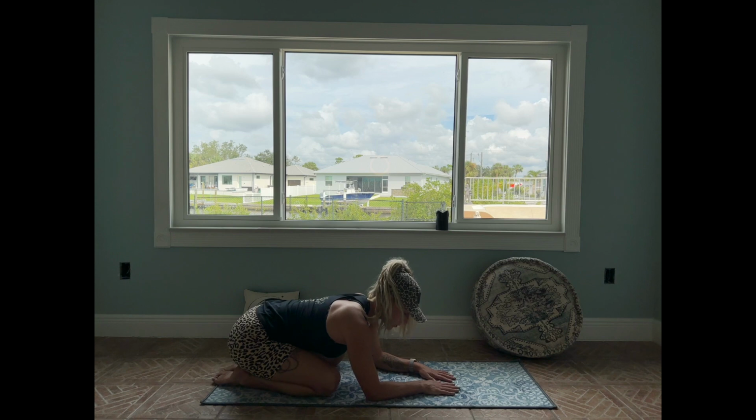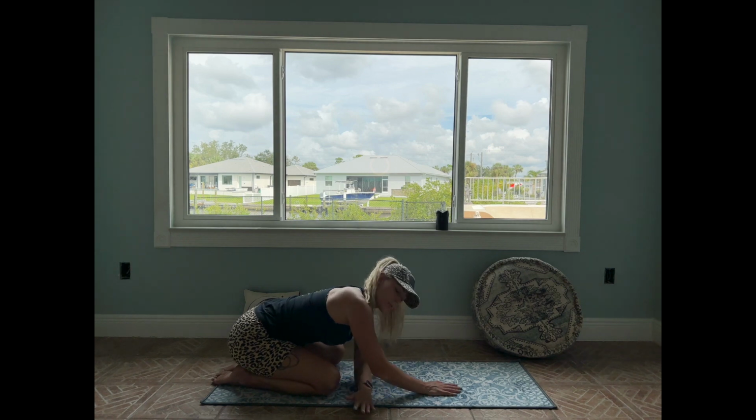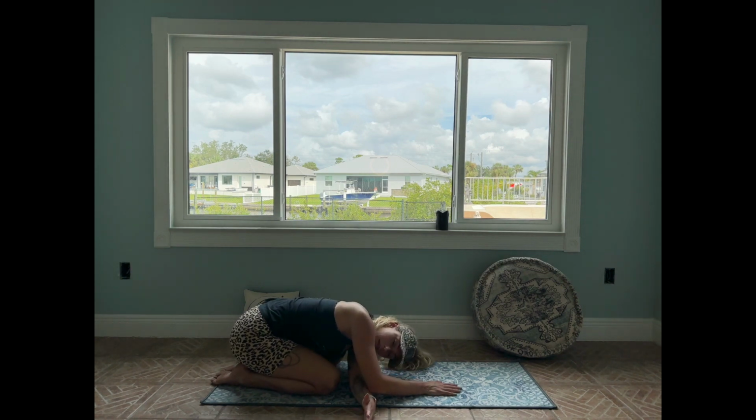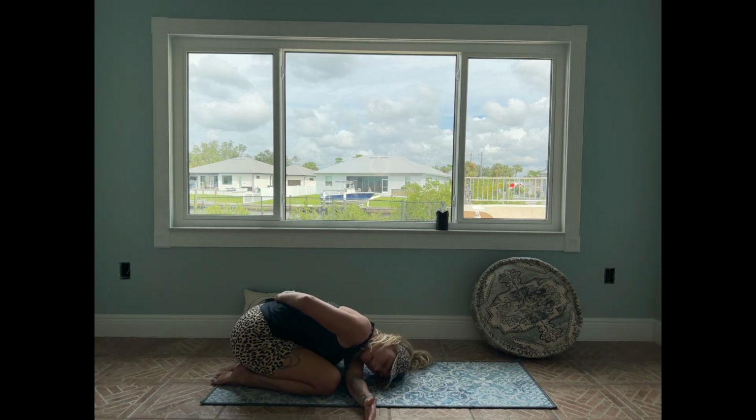We're going to shift the weight into our right elbow, lift up our left elbow, thread the needle through, reaching to the other side, planting our head down, taking a breath or two. You can extend that right arm to the top of your mat, or you can bring it behind your back for a bind, connecting the breath.